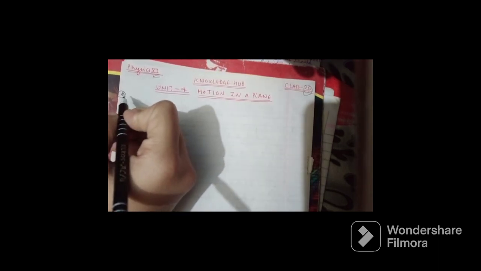So for the same, we go for it, and we'll discuss motion in a plane. First, in motion in a plane, we'll discuss the introduction, what actually motion in a plane is all about.